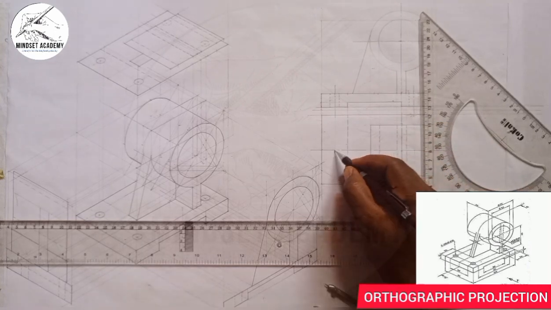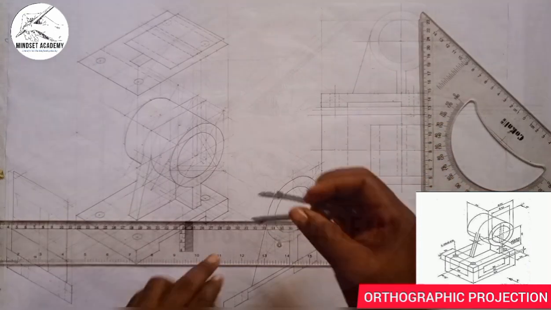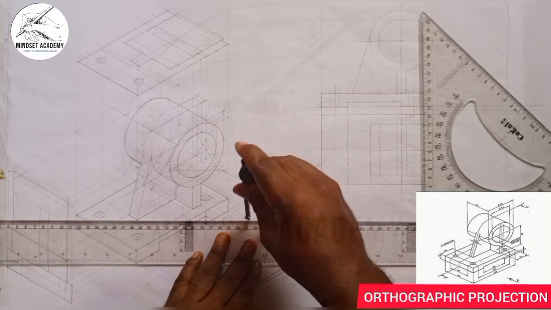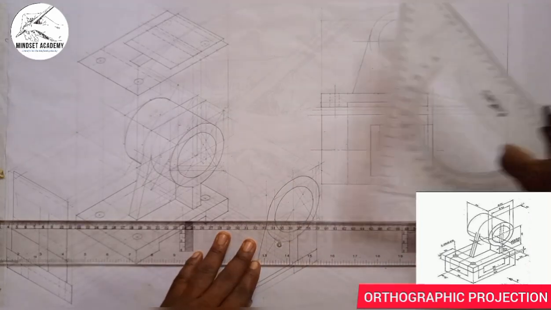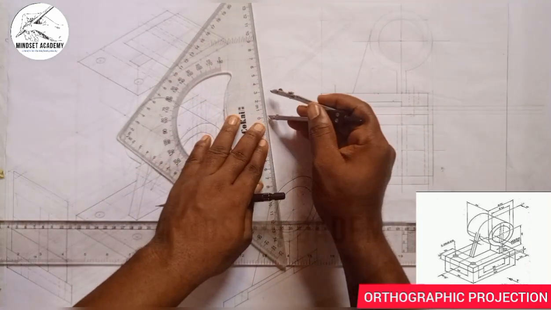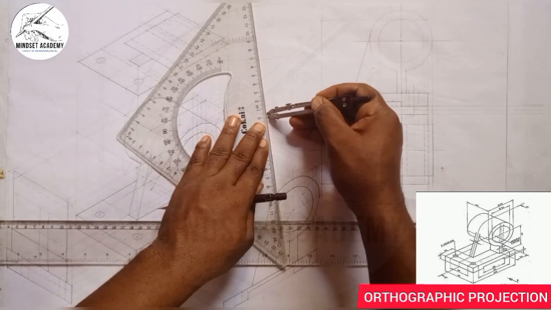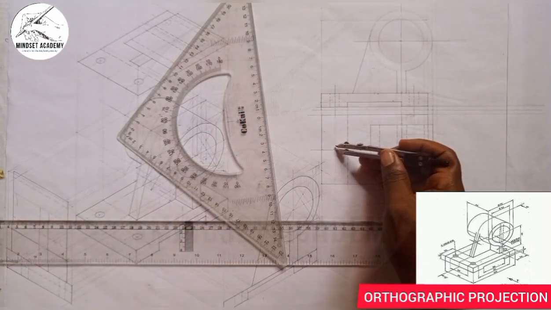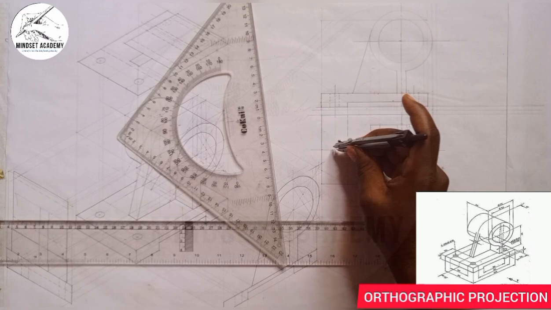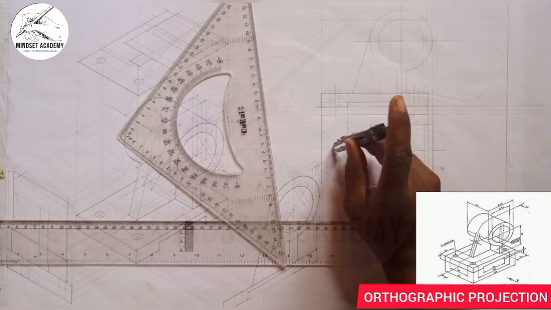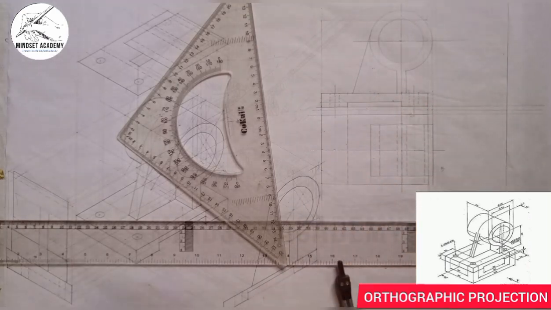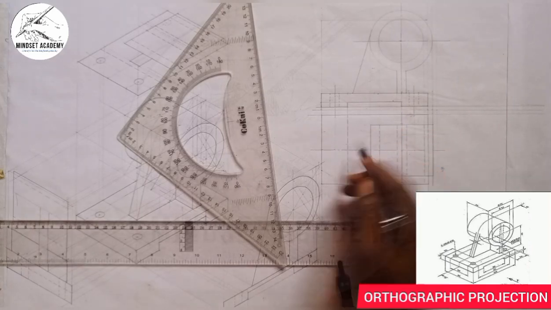So with the radius of 10, radius of 5, 0 to 5, I'll place it here. I have two ends here. How will you know where it is?